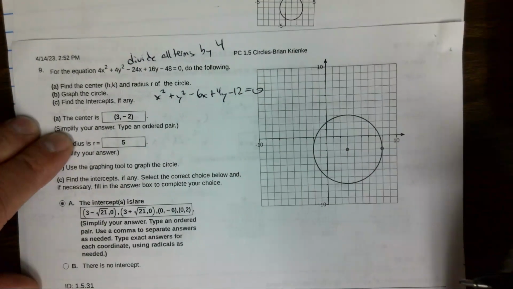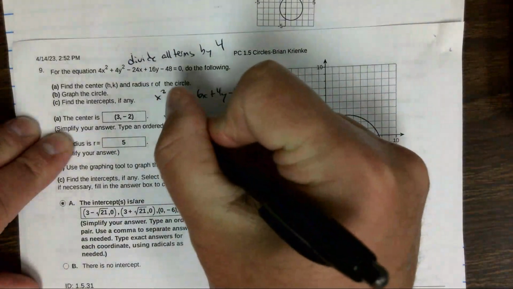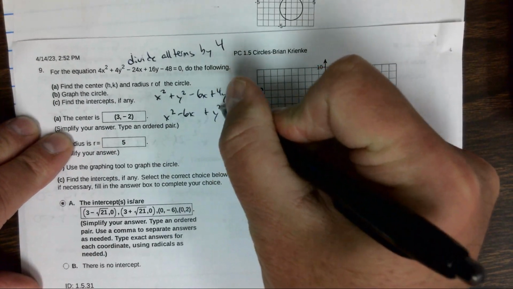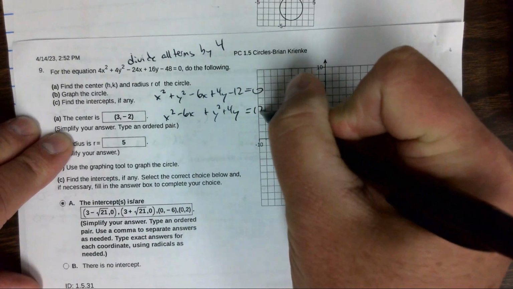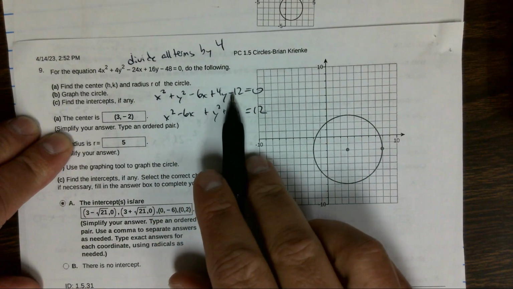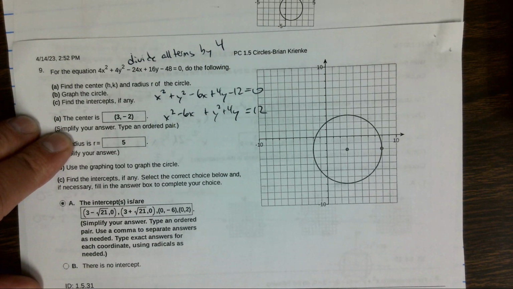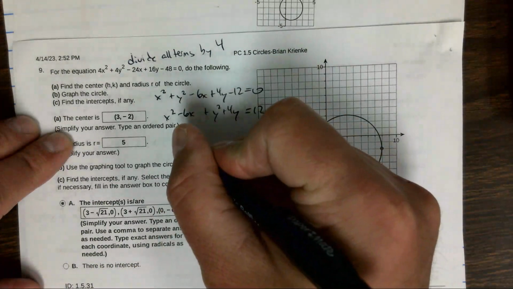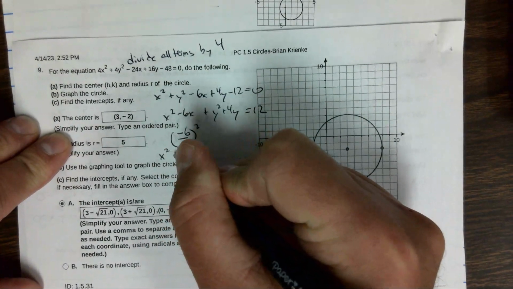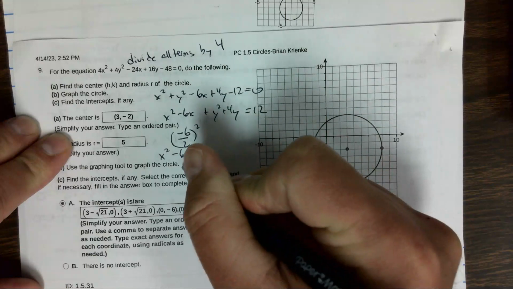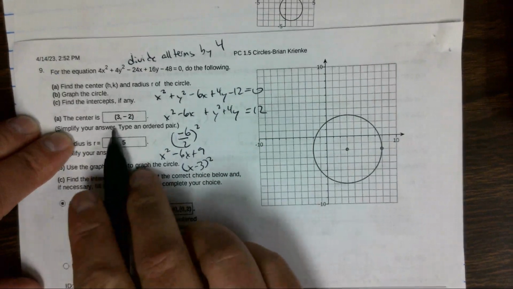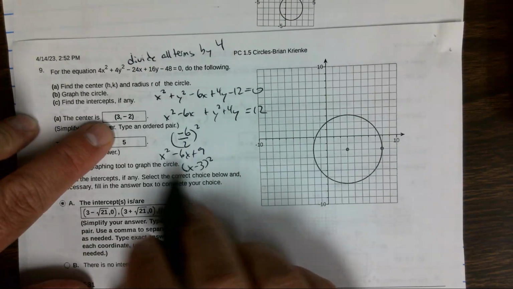So now let's group the terms together. So we've got x squared minus 6x, and we have y squared plus 4y, and equal 12. So I'm basically putting my x's together, my y's together, and moving my 12. Now we have to do what we did earlier: take that number, divide by 2 and square it. That means you're doing x squared minus 6x plus 9, which means it's x minus 3 squared.